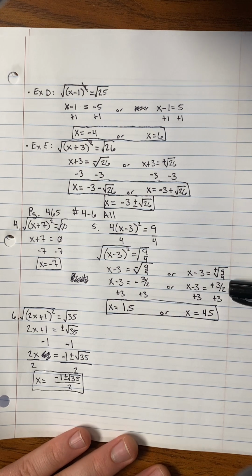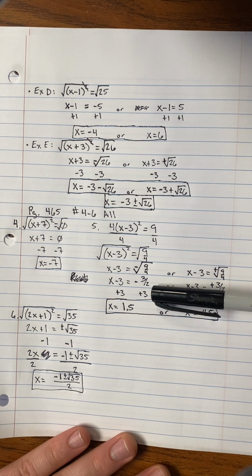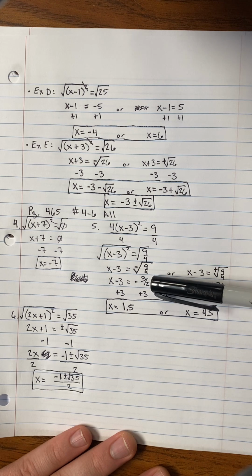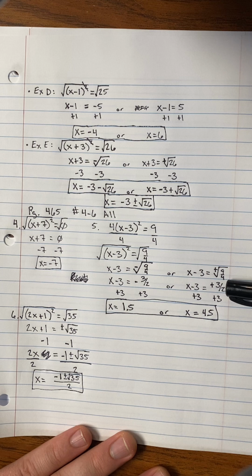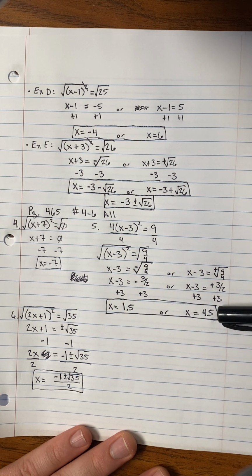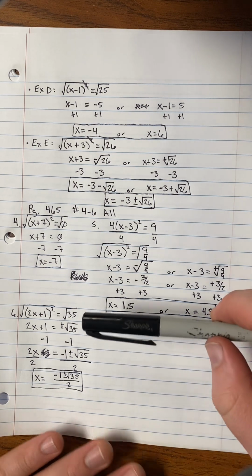-3/2 and +3/2. Now when you go to add 3 to both sides, I could write this as a fraction, but I decided to switch it to the decimal answer. If you were to change this to a decimal, this would be -1.5, and this would be +1.5. And so when you go to add 3 to both of those, you get 1.5 as an answer, and you get 4.5 as an answer. So that's number 5. Let's look at number 6.